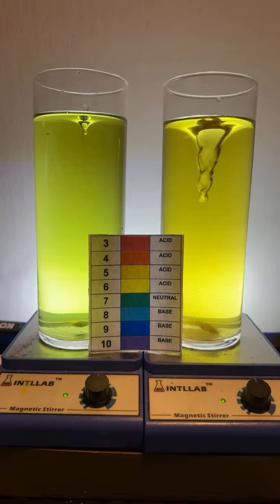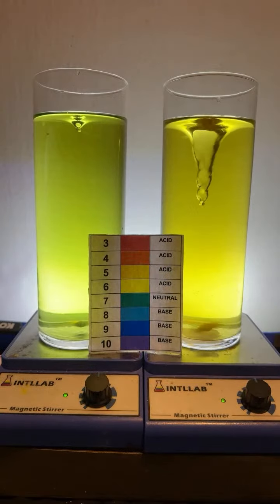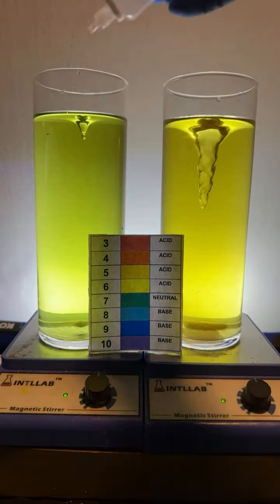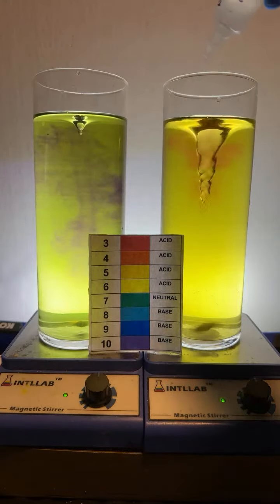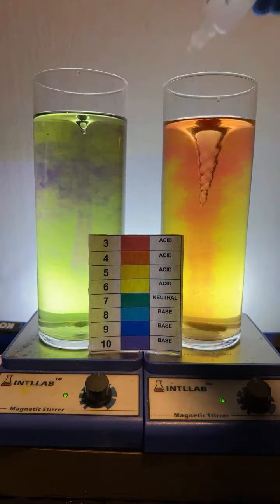I'm not sure what magenta is. I can do red and I can do violet. Let's add another drop of base over here. Another drop of acid over here. We're going to try to make that rainbow over here on the right.